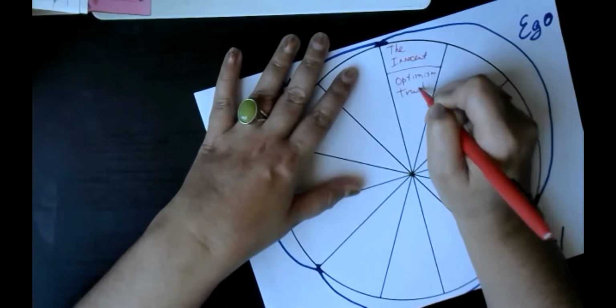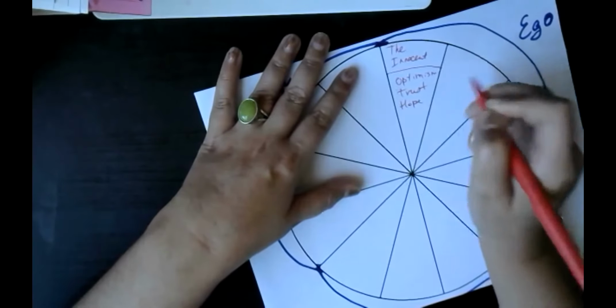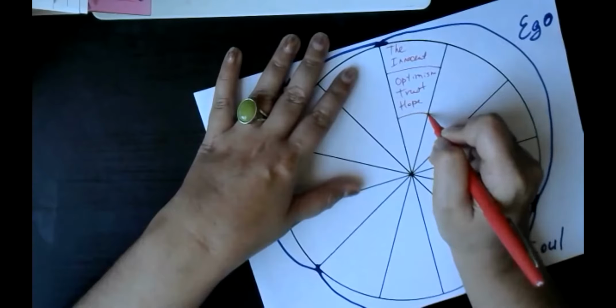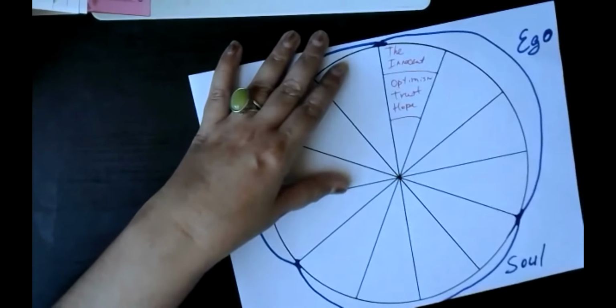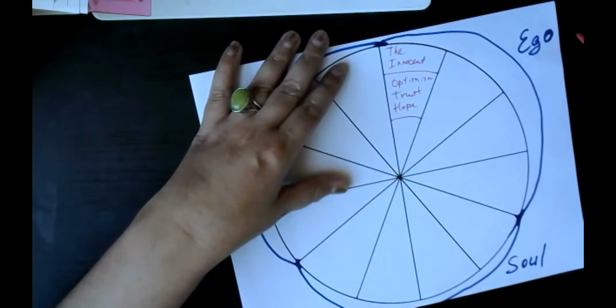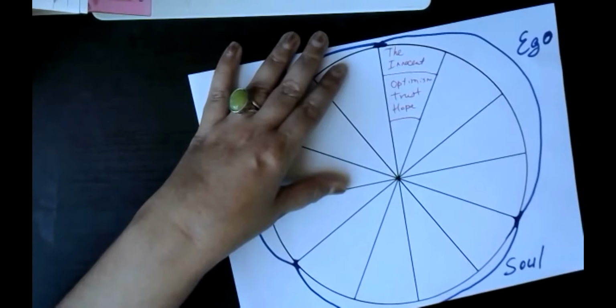trust, hope, faith, okay? Now, remember, each archetype, there's something that Freud wrote, that each archetype has a part to it that's called the shadow, okay? The shadow is the darker side of each archetype, okay? The shadow of the innocent would be denial that something bad may exist, denial that something may go on, right?